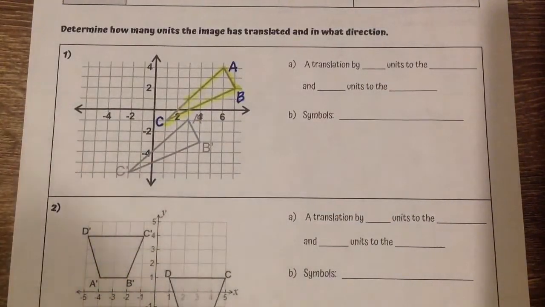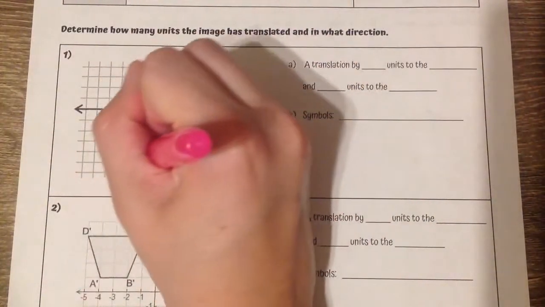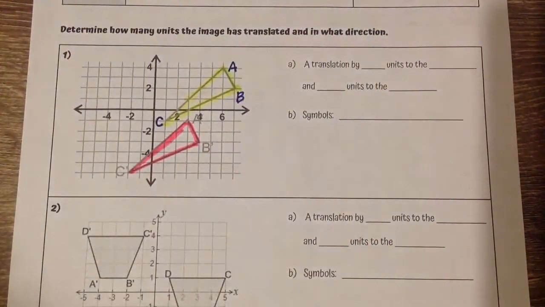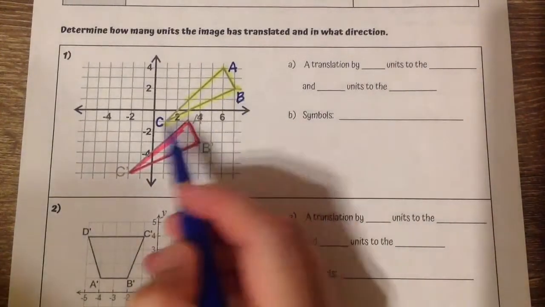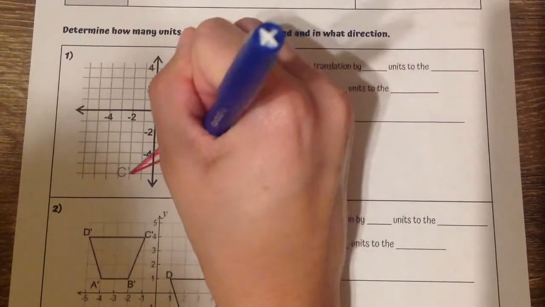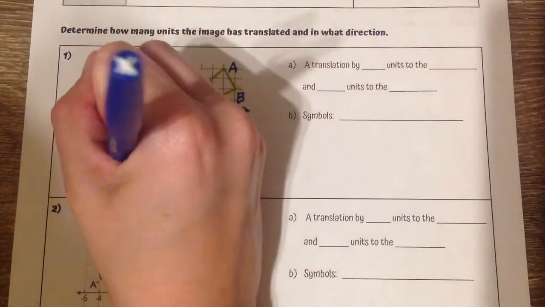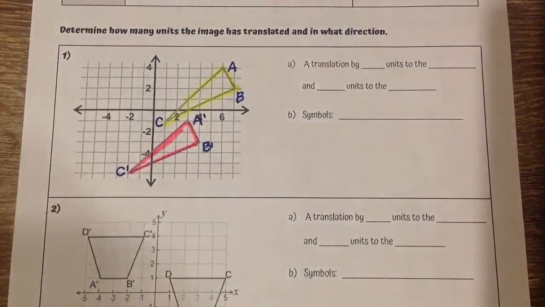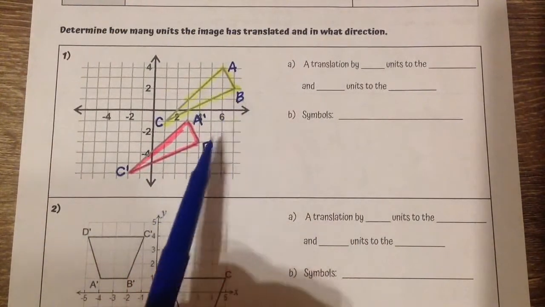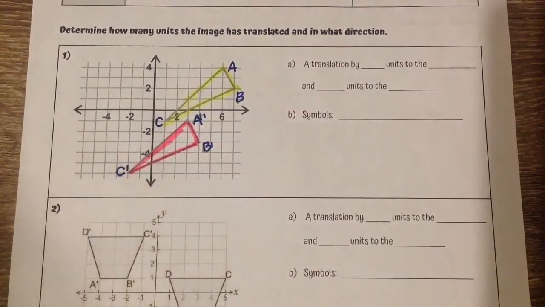I'm just going to highlight them two different colors so we can see the difference. The way that you can tell which one is the original is the original just has the letters versus the translated has a little tick mark next to it. And we call that prime. So that means this is the original A, this is the new A. Original B, the new B. Original C, the new C.